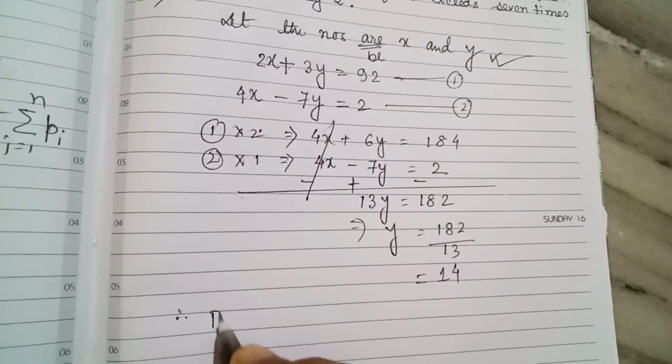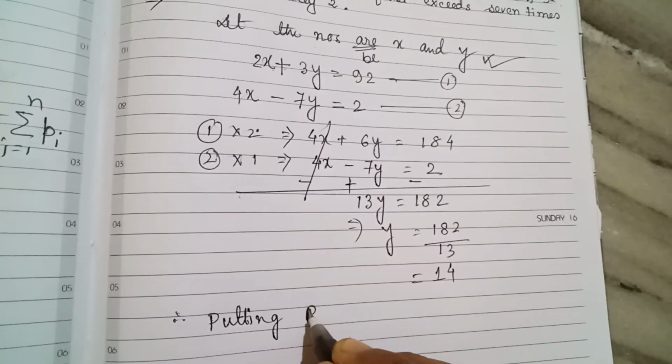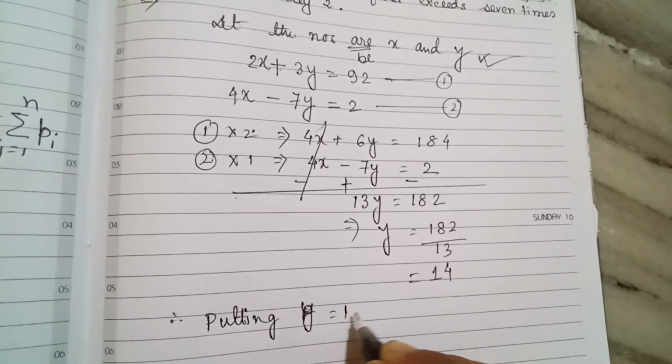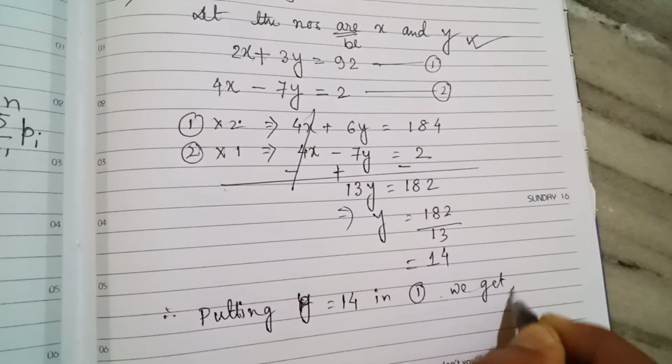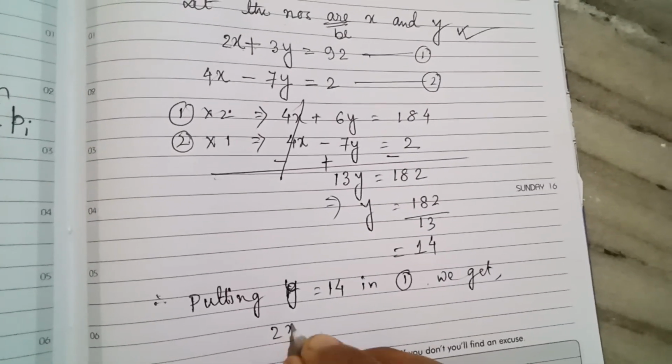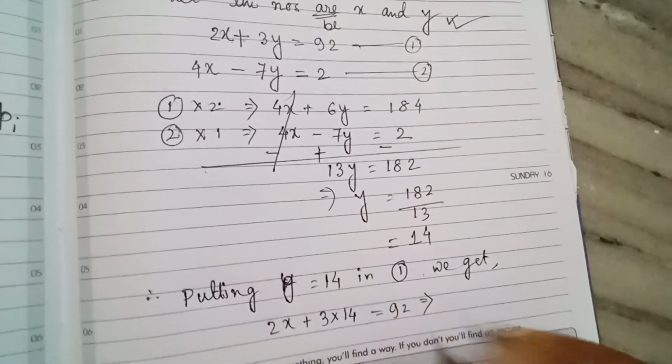So we will put y's value 14 in equation number 1. We get 2x + 3 into 14 equals 92.